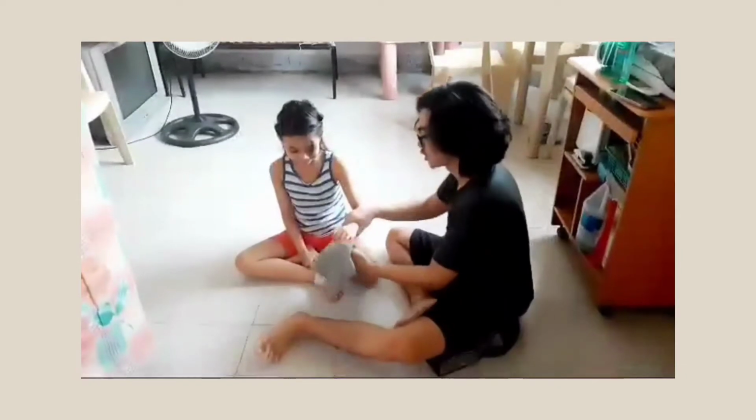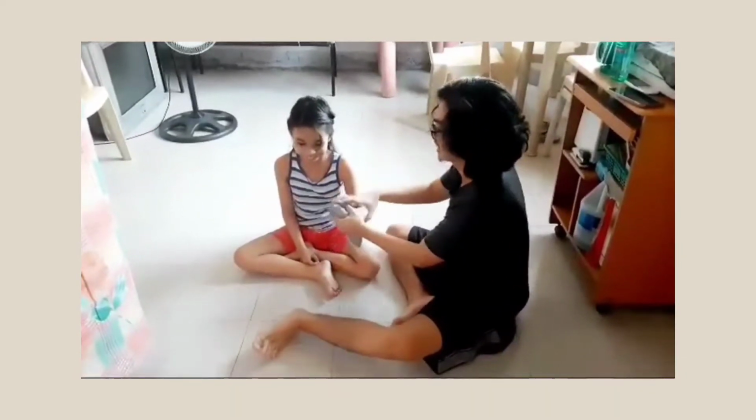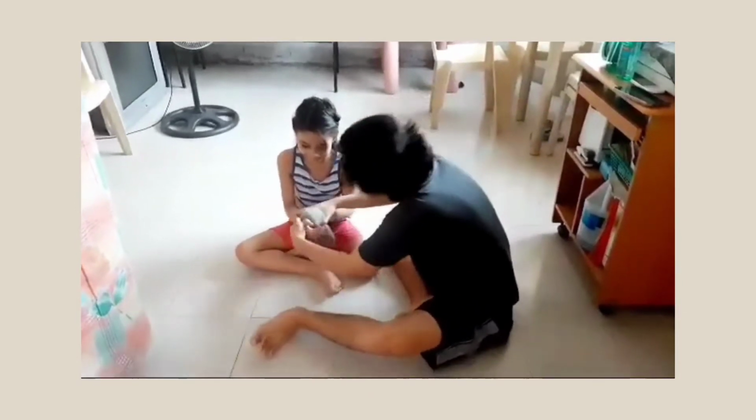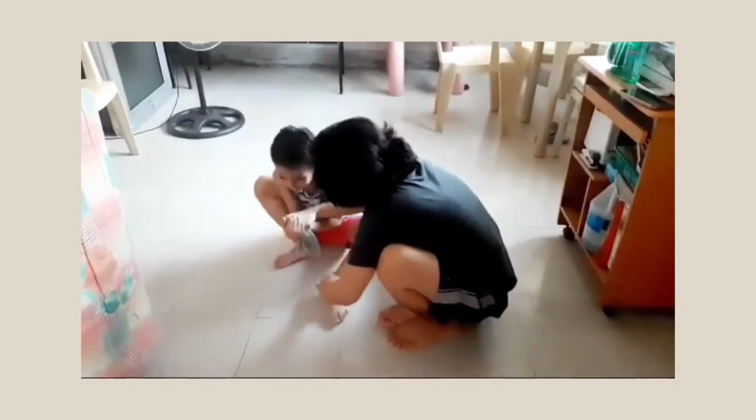Apply immediate pressure to the severed part with a clean piece of cloth para hindi na agad-agad siya dumugo pa.